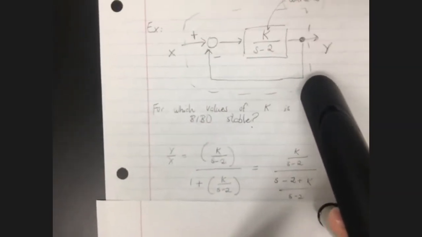The question we're trying to address is: which values of K are going to make the system stable? Again, K is a constant, so we can turn it up or down, and for some values it's going to be stable, for some it might not. Our first step, as Andrew was suggesting, is to use the simplification of this feedback system.